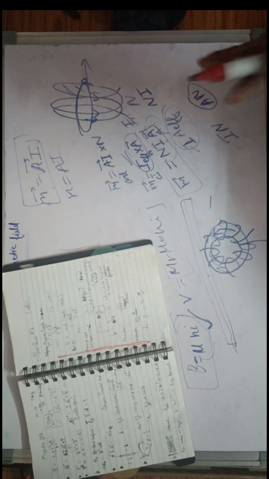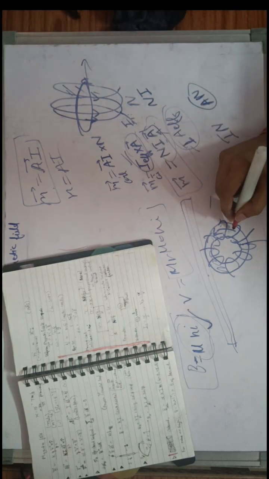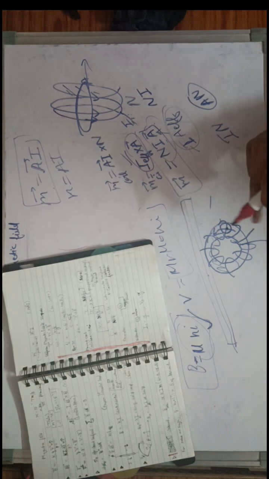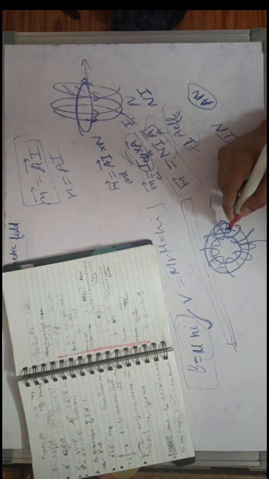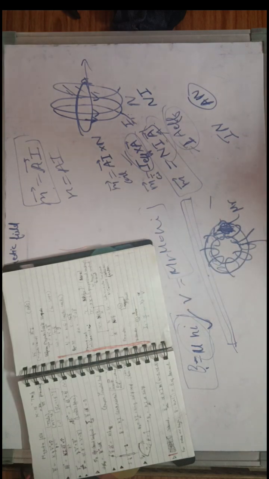The region in which I want to find the magnetic field, let's say I want to find the magnetic field in this region, then I will have to see which material is present in this medium. I have to take the mu r of the material present in the same region in which I want to find the magnetic field.